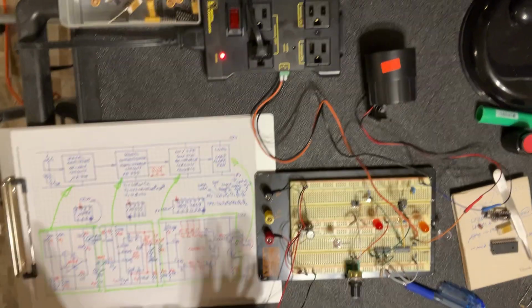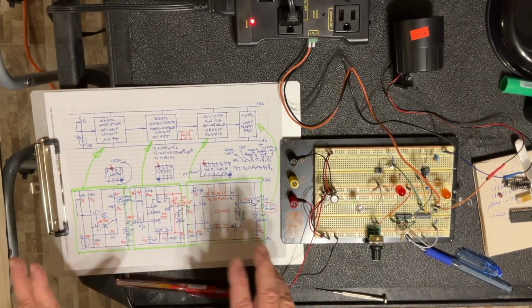So basically, you now have the components, you know what is involved inside.